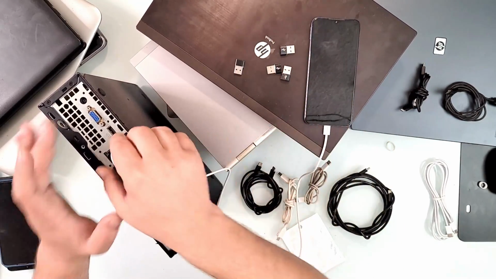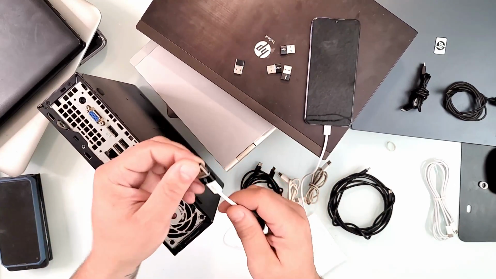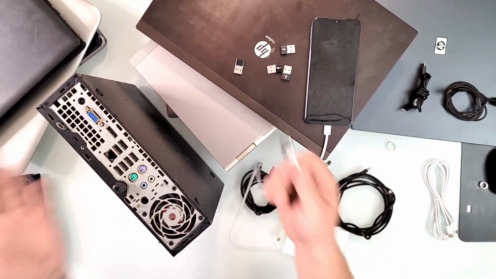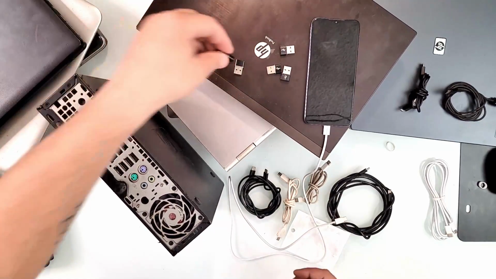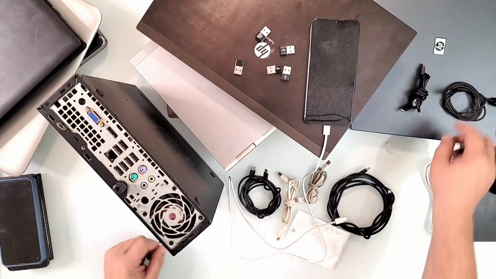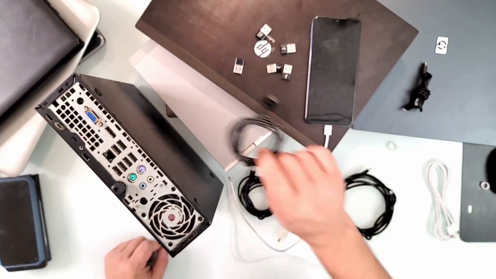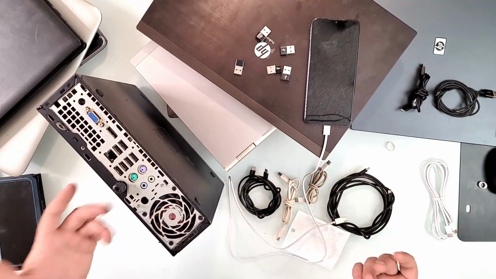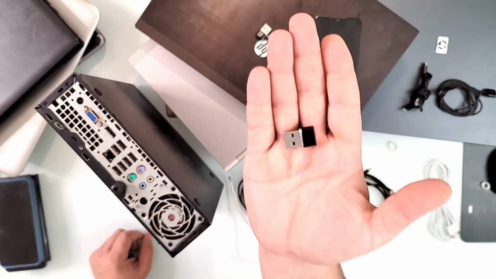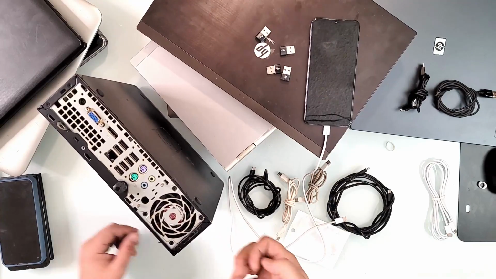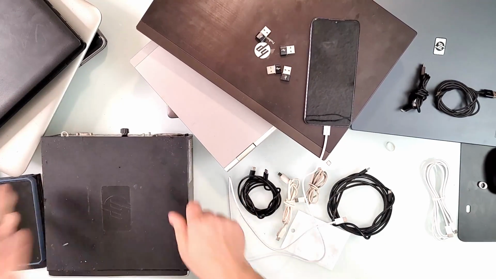But I just wanted to show you because I know a lot of you are having this dilemma. What do I do to connect a USB-C to my computer? Do I just go buy cables every time? Or is there another way? And the way is exactly this one right here. You just plug it in, and you can actually even leave it in there.